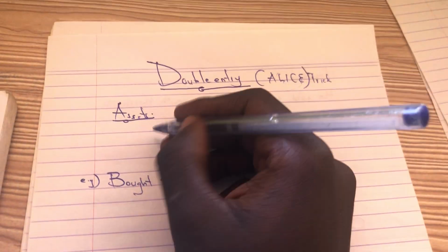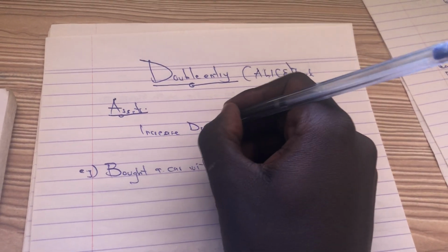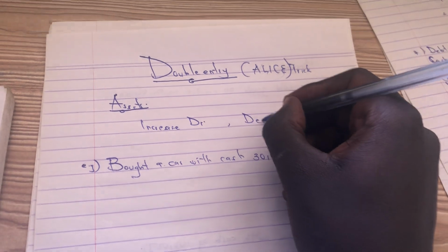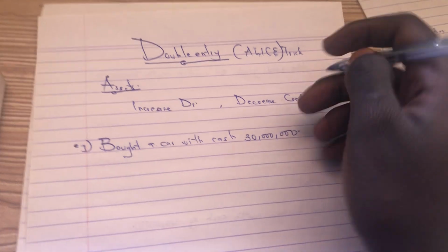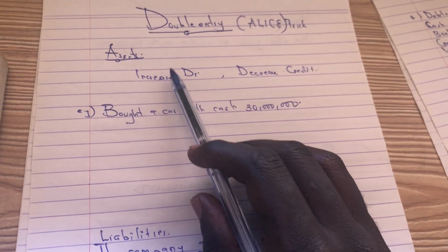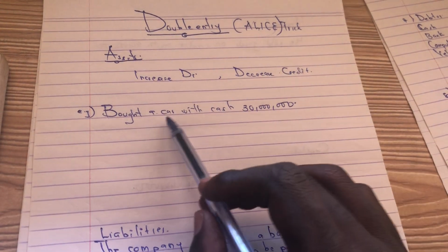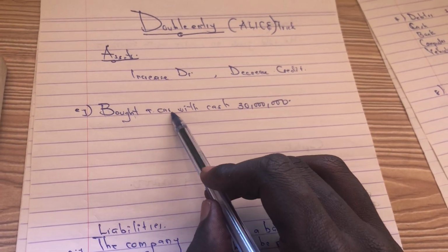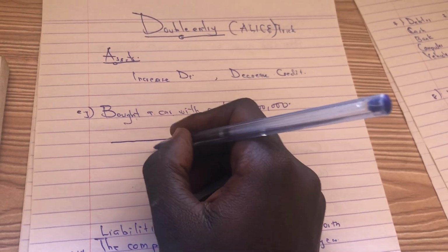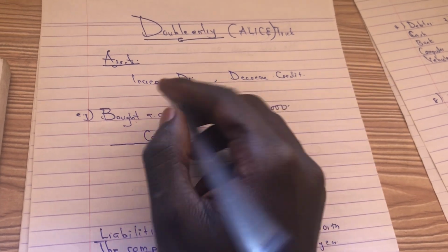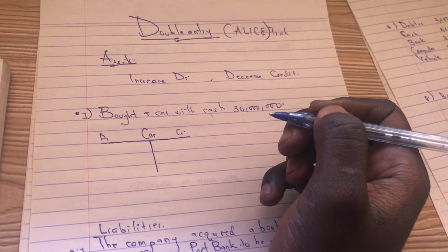So assets, the trick is that when assets increase, you debit, and when they decrease, you credit. That's the trick. For example, you debit the asset account and credit the other account. If they say he bought a car with cash of 30 million, so that means the asset account, which will be the car, because we said when an asset increases we debit, so this is the debit, this is the credit. Are we together?